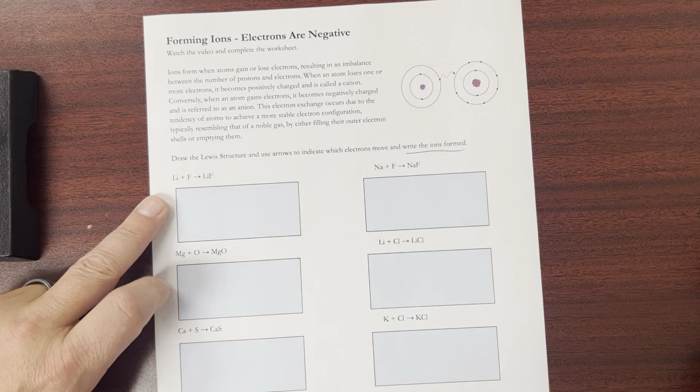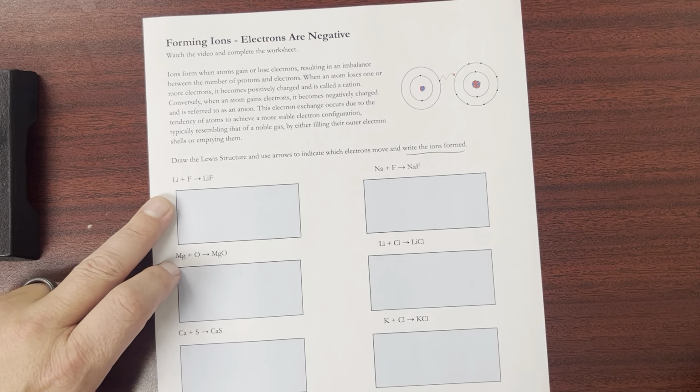So let's look at this first one. Lithium plus fluorine. So we're going to draw our Lewis structure for lithium. Now lithium's here. That means its first orbital is full. The second orbital only has one electron. So Li, and then Lewis structures only show that outermost electron shell. So it's just the one valence electron. Fluorine is over here. That means its first shell is full. Second shell, there's 1, 2, 3, 4, 5, 6, 7 electrons.